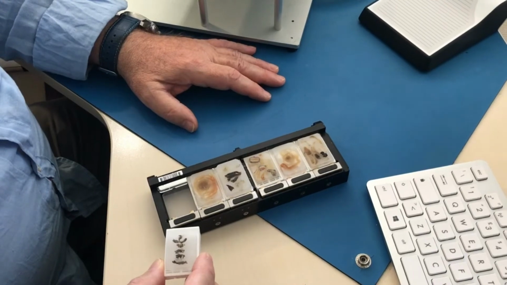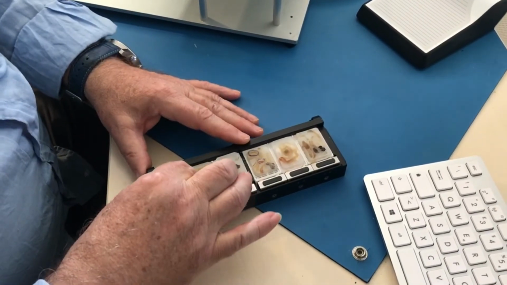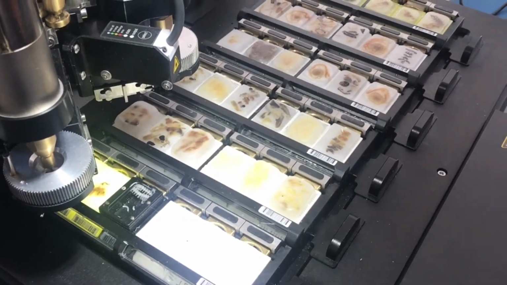First of all, insert the recipient and donor cassettes into the 6-position holder and then place the holder on the automatic stage.